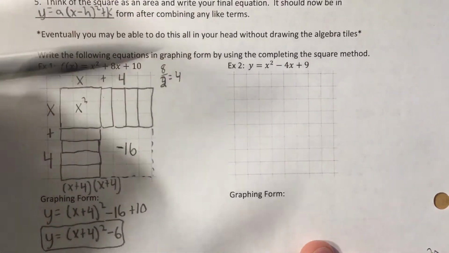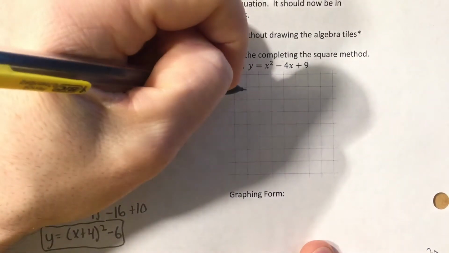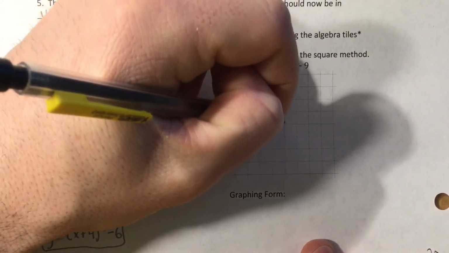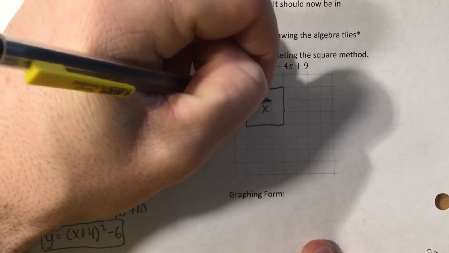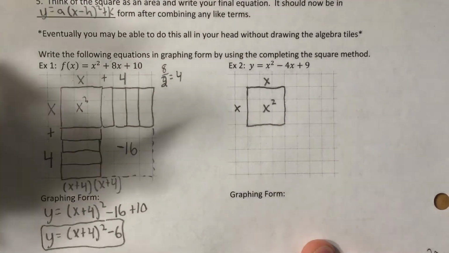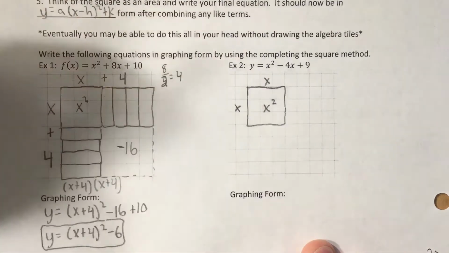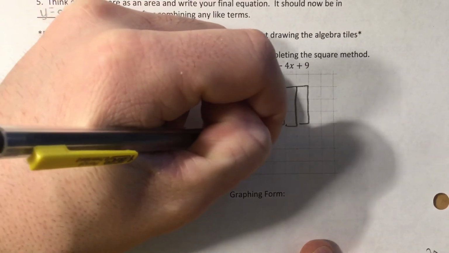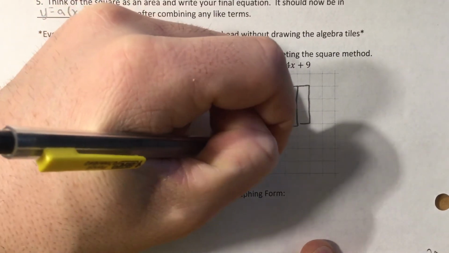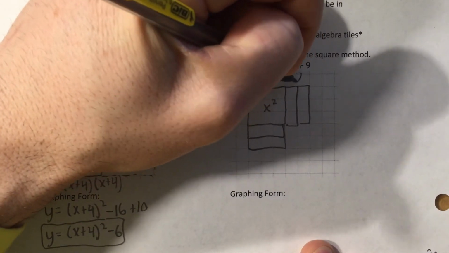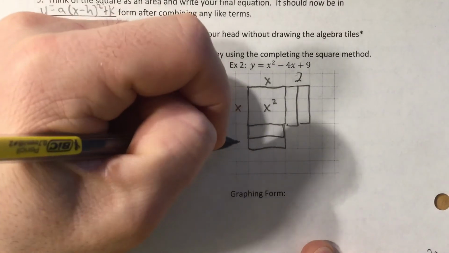So I have 1x squared. Remember, I'm always going to draw that squared first. And eventually we're going to not have graph paper. So you're just drawing a square. We label it x by x. We always cut that middle term in half. Half of 4 is 2. So I got 1, 2. Turn them sideways. 1, 2. So this is 1 unit, 2 units wide, 1, 2 units tall.